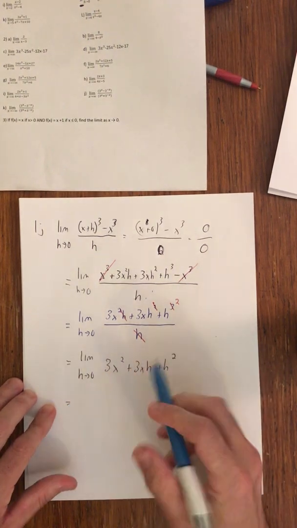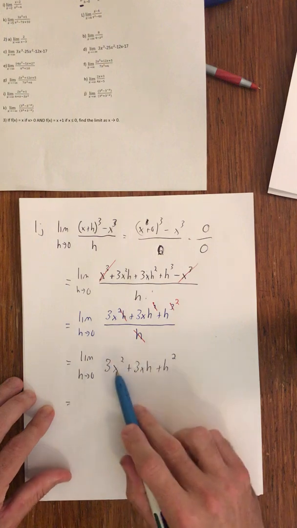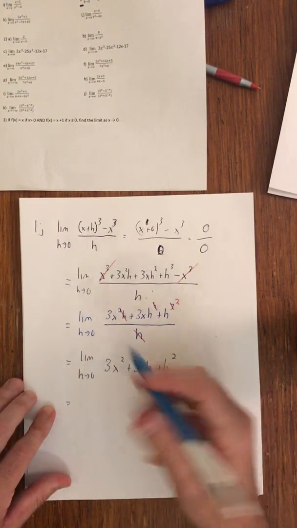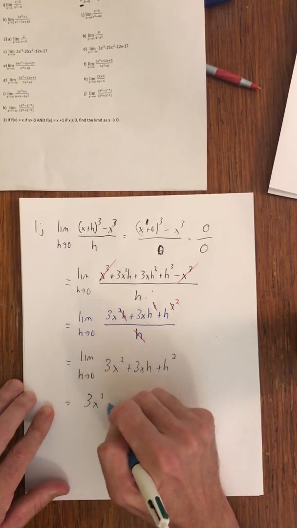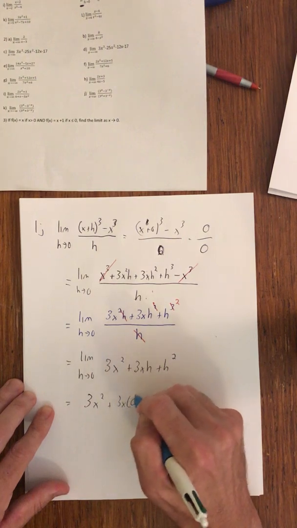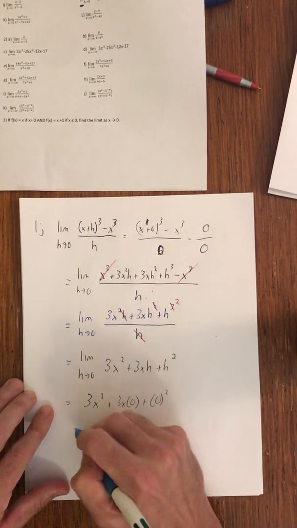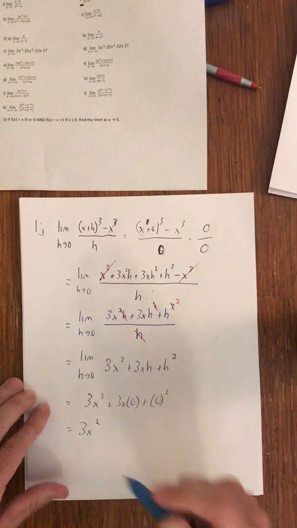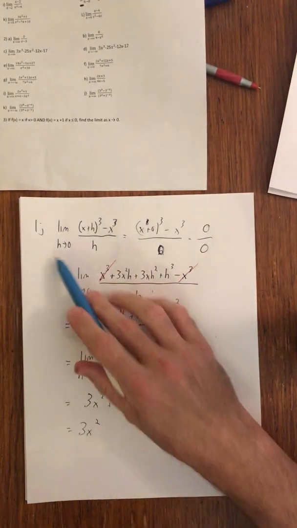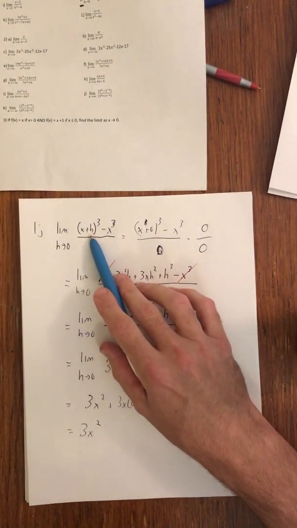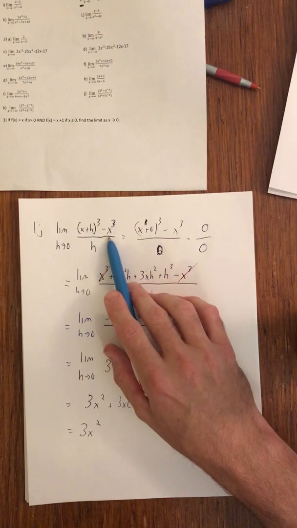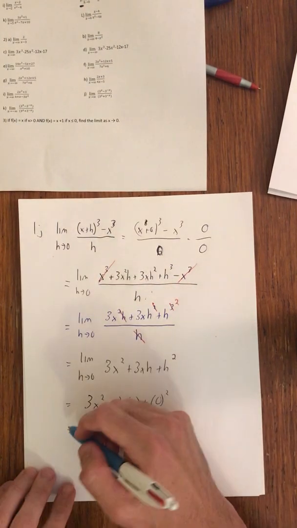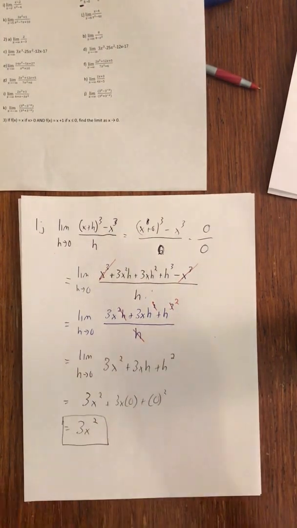And of course, hey, look at that. Interestingly enough, this first term has no h in it, so that's going to survive here. So this is going to be 3x squared plus 3x times 0 plus 0 squared, or just 3x squared. So the limit as h approaches 0 of x plus h quantity cubed minus x cubed over h is this expression here. It's another function. Well, that is just delightful and may have some implications in the future.